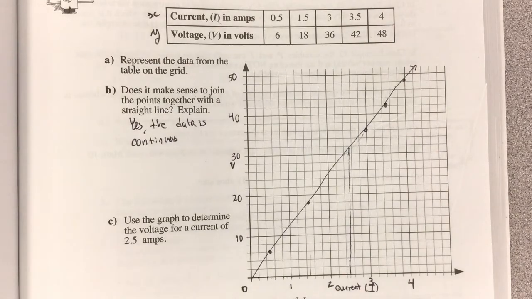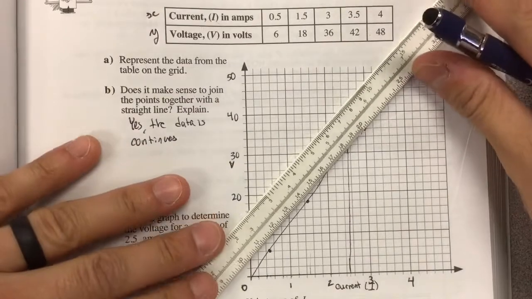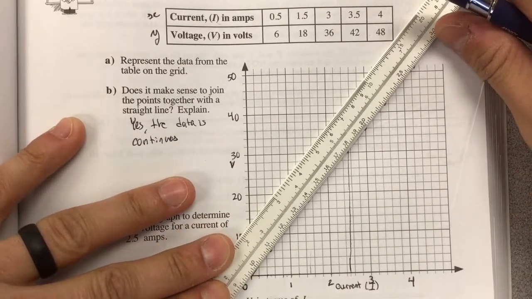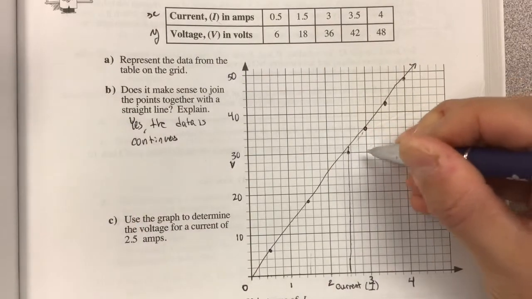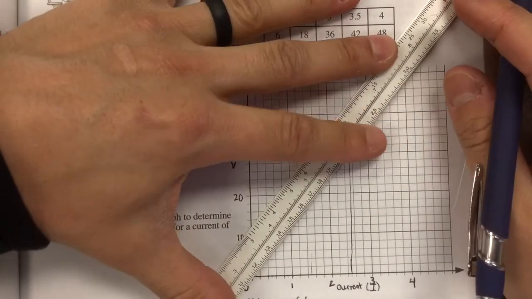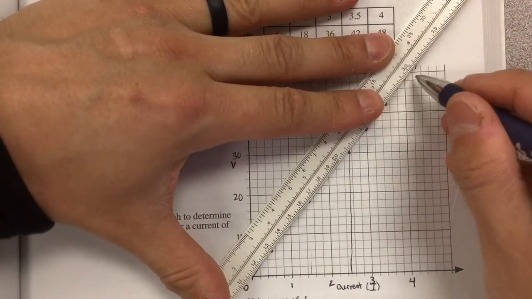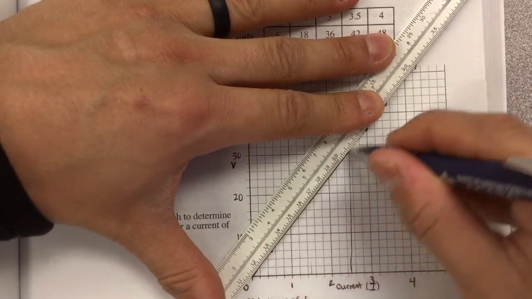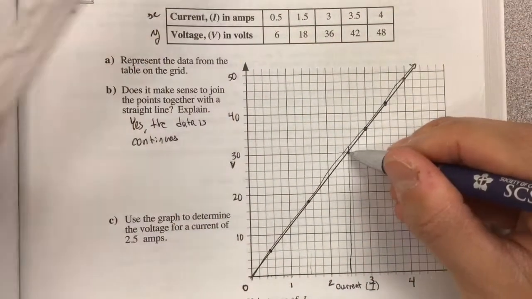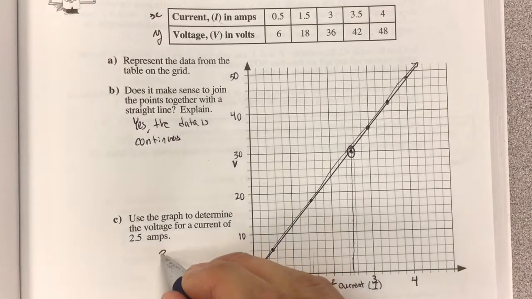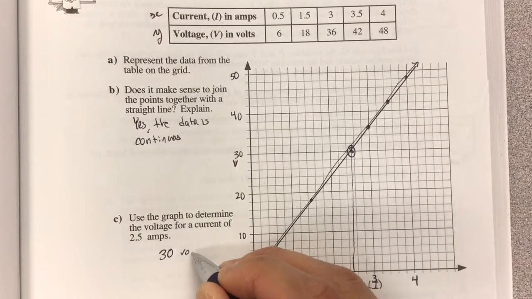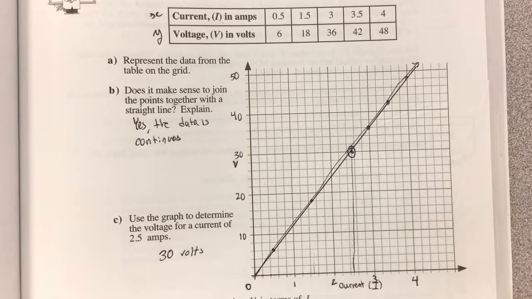So if I actually use a ruler, at 2.5, I'm actually supposed to be on 30. And so if I were to graph this like I should have in the first place, this is where that point lands. So this would have a voltage of 30 volts.